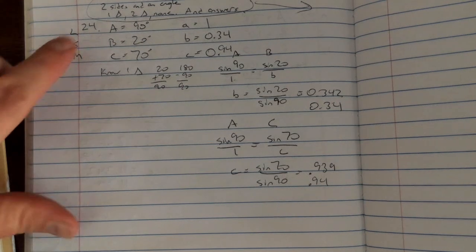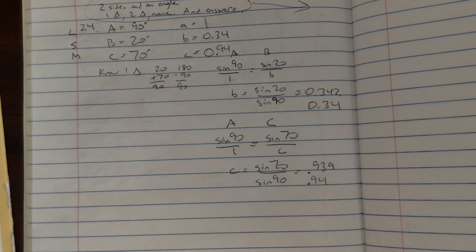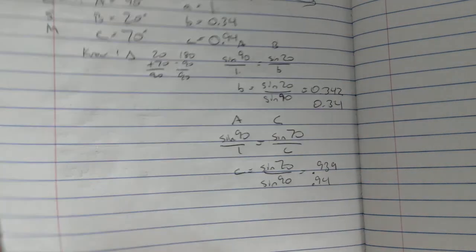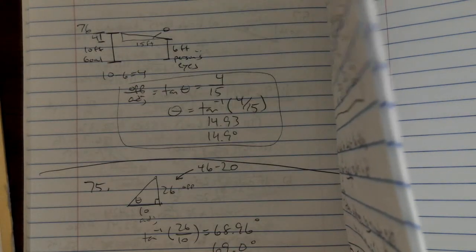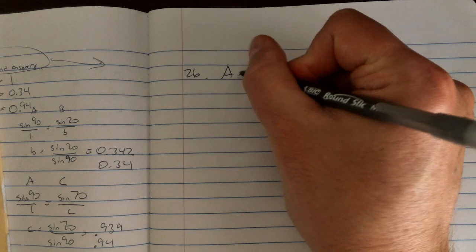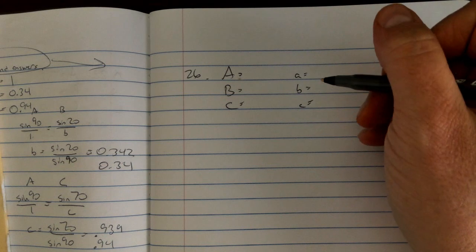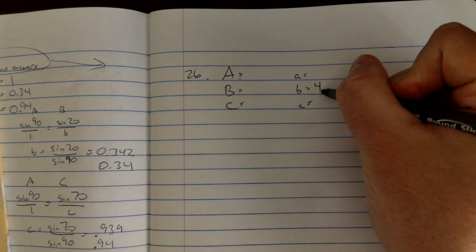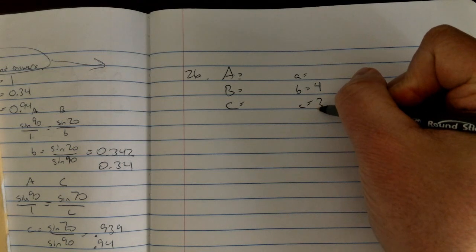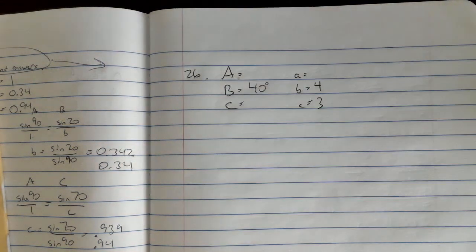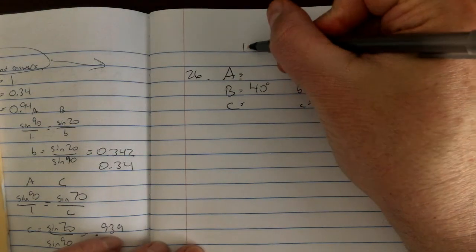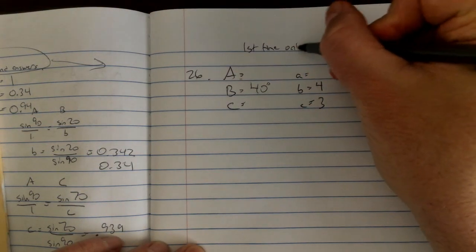Again, for the next instructions, we need two sides and an angle are given, and 26. This one is, start with the template always. Start with little b is 4, and little c is 3, and capital B is 40 degrees. So this is the first time only one angle is given.